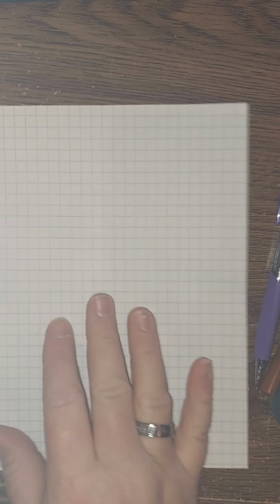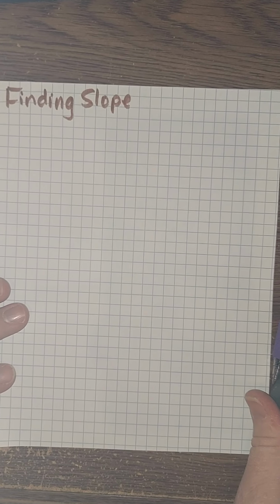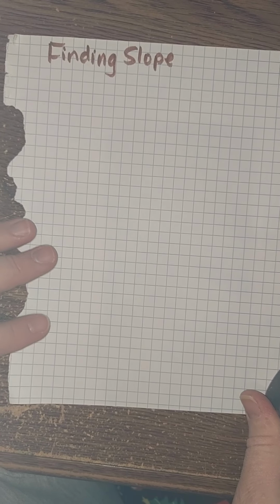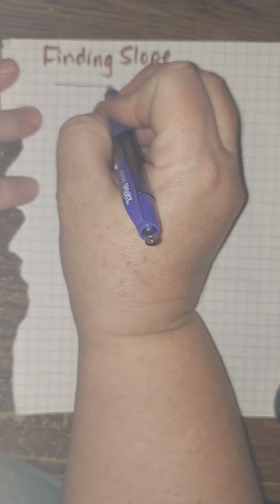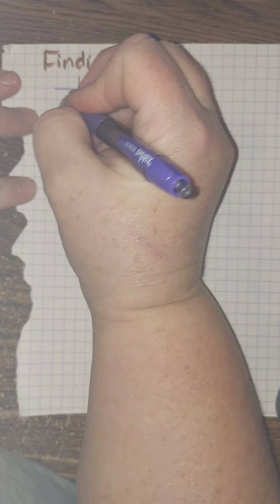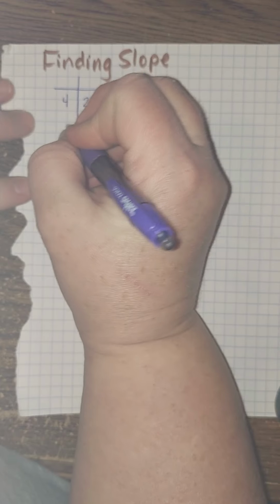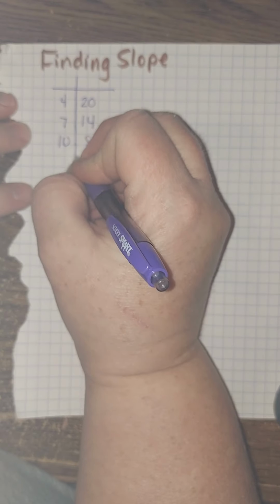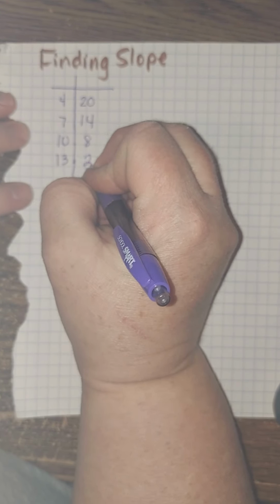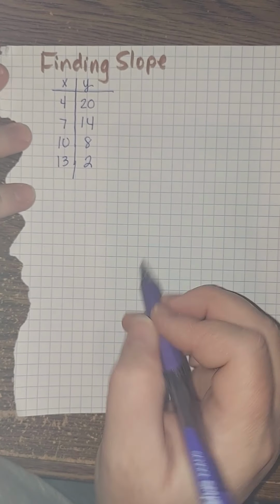So what we're going to do is I'm going to give you an xy table. So let's see, finding slope. And I'm just going to say that. So again, I want to show you what we're going to do. We can choose our points. Here we go. Are you ready? So 4 and 20, 7 and 14, 10 and 8 and 13 and 2. So this is my x and this is my y.